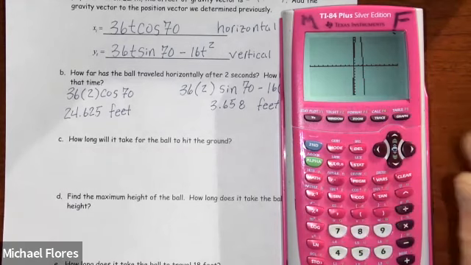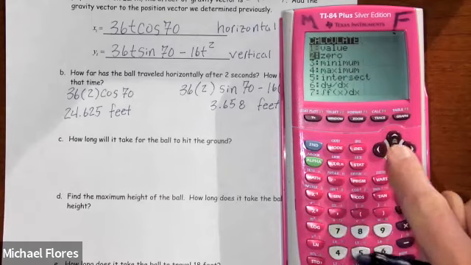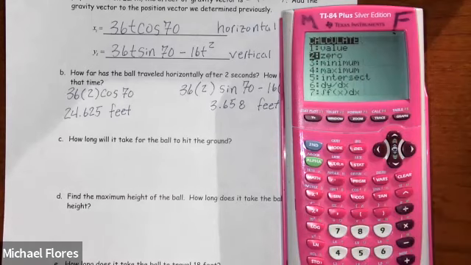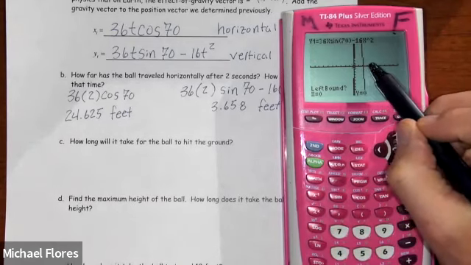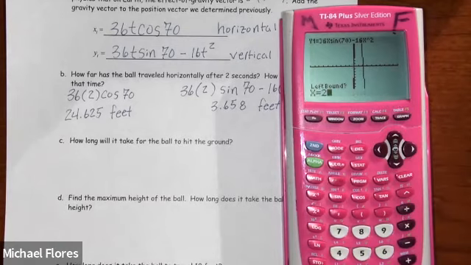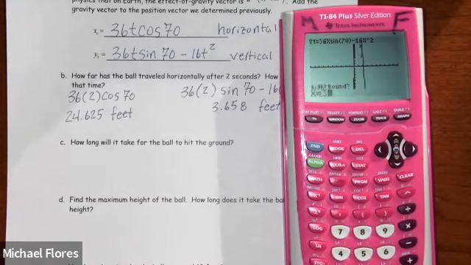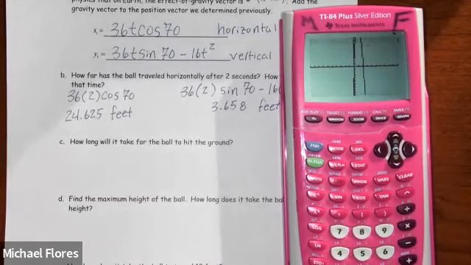So here's what we can do. Second, trace. We want to go and highlight 0 and then push enter. And then remember, we've already identified it looks like the ball is falling somewhere in between 2 and 3 on the x-axis. So we're going to do 2, enter, 3, enter, and then hit enter one more time.